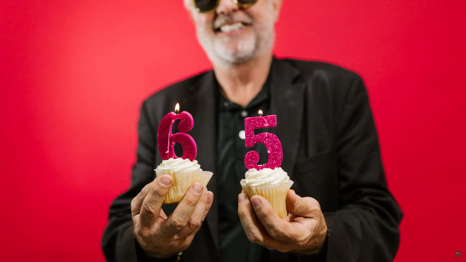ApoB is a protein that sits on the surface of every atherogenic lipoprotein particle in the blood, every LDL particle, every very low density lipoprotein particle, every intermediate density lipoprotein particle. One ApoB molecule per particle, without exception. This means ApoB is, mathematically, a direct count of the number of atherogenic particles in your bloodstream.